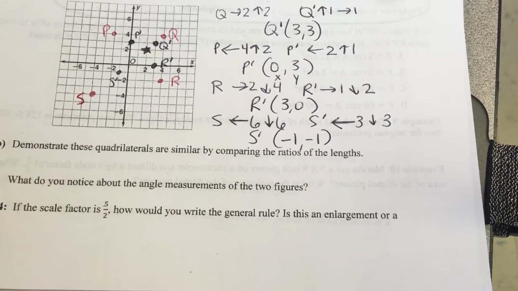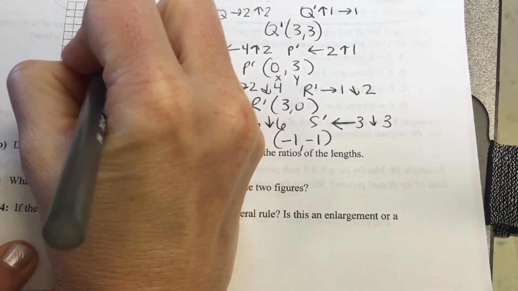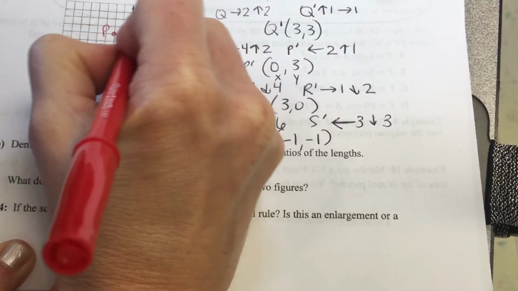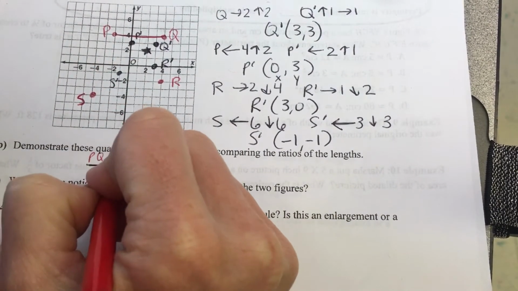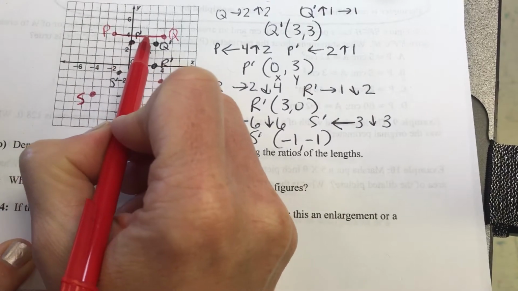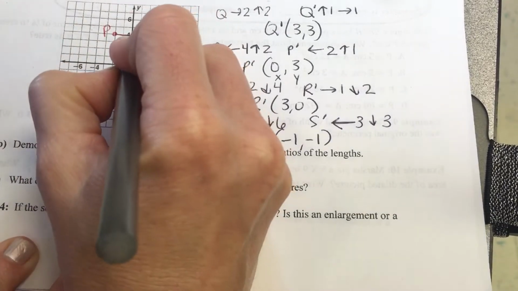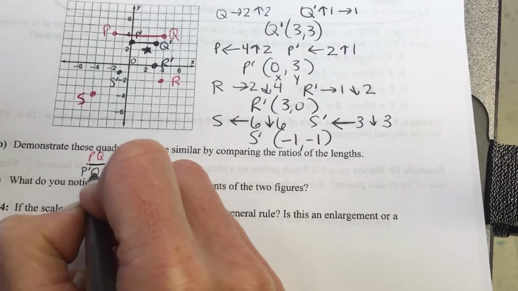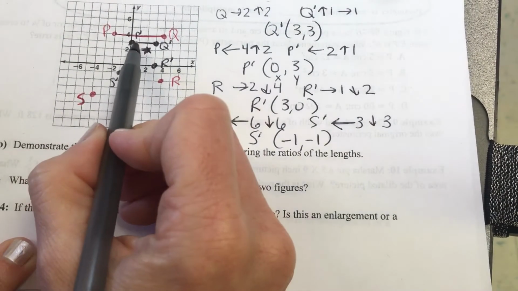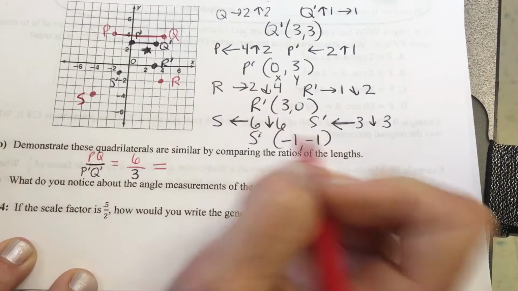All right, demonstrate these quadrilaterals are similar by comparing the ratios of their lengths. Ratios means you're setting up a fraction. So if we look at the original, how long is it from P to Q? 1, 2, 3, 4, 5, 6. Okay, PQ was 6. And then if you compare the new one from P prime to Q prime, how long is this one? 3.